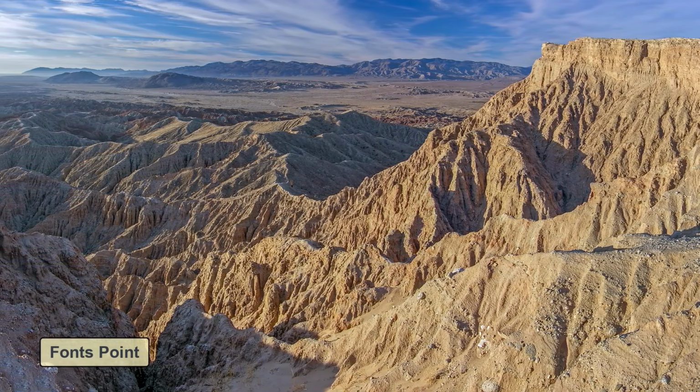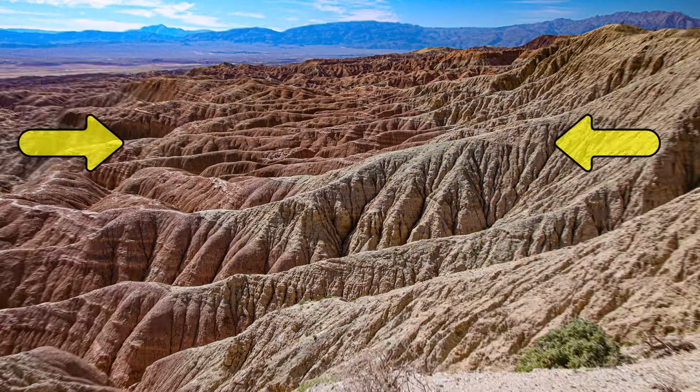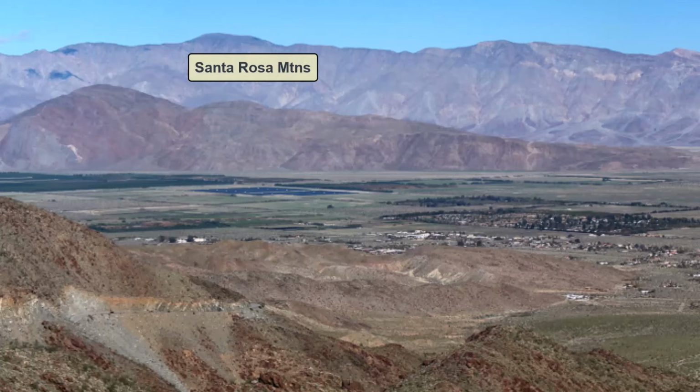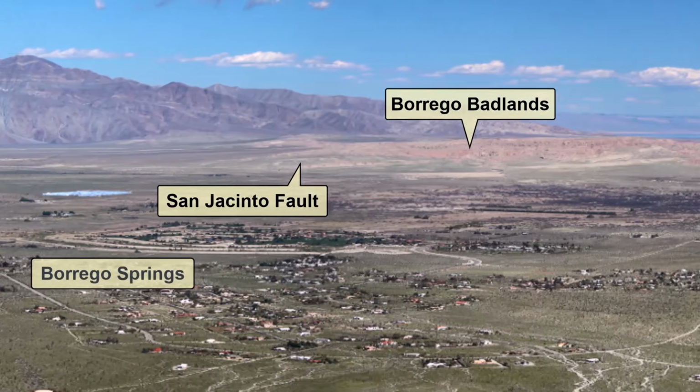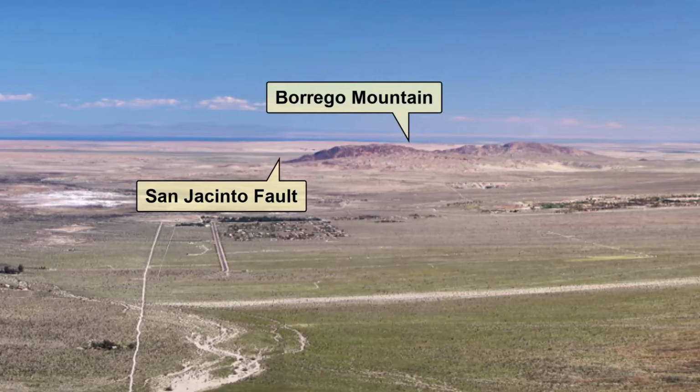These badlands are created the same way the San Mateo Badlands are created, by the land being compressed between the pushing actions of both faults. The strand of the Coyote Creek Fault, which we'll just call the San Jacinto Fault, continues its southeastern path across the state park. It passes by Borrego Mountain.